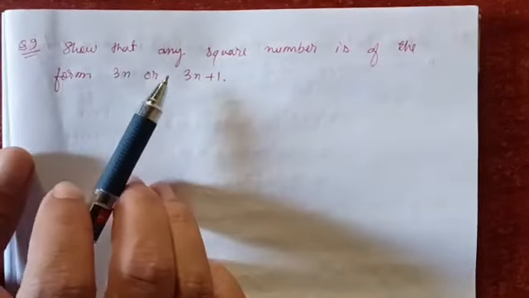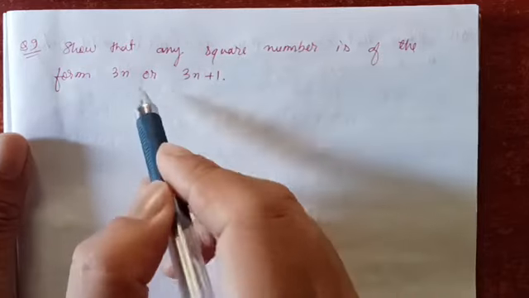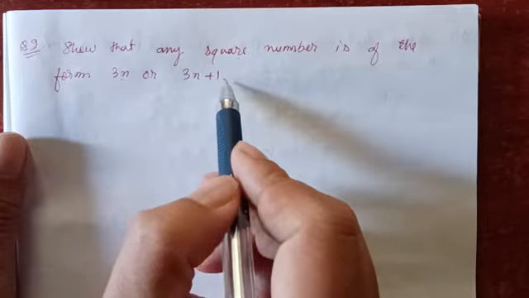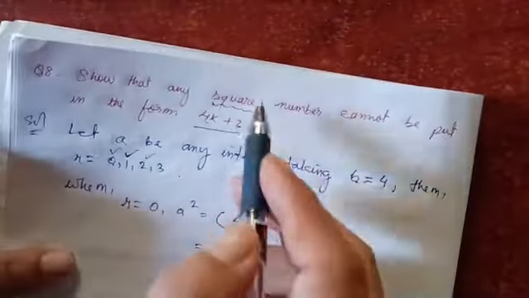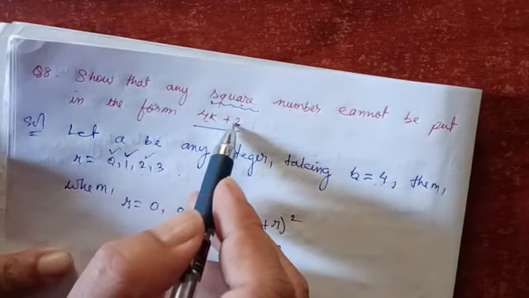Okay, now question number 9. Show that any square number is of the form 3n or 3n plus 1. So in the previous question, they said that a square number is not in the form 4k plus 2.